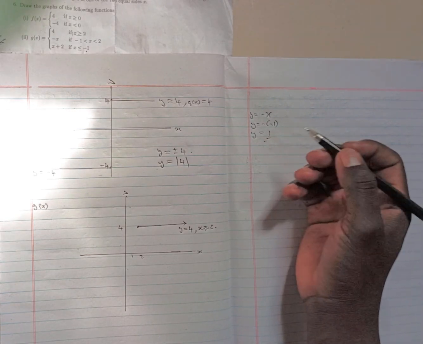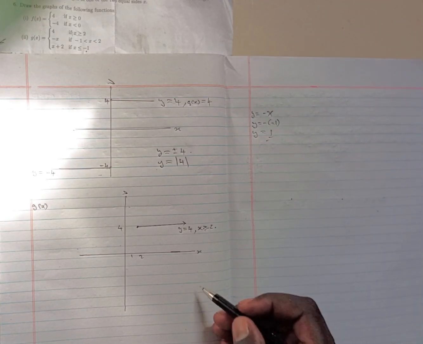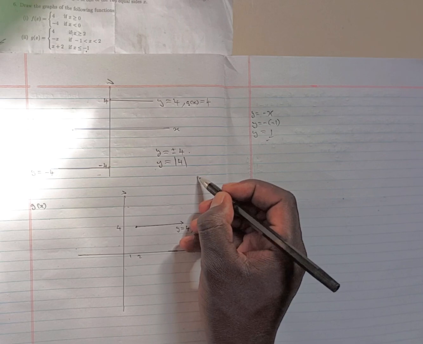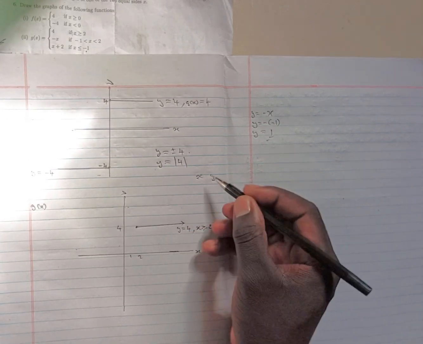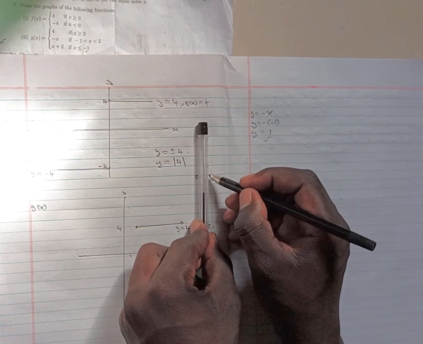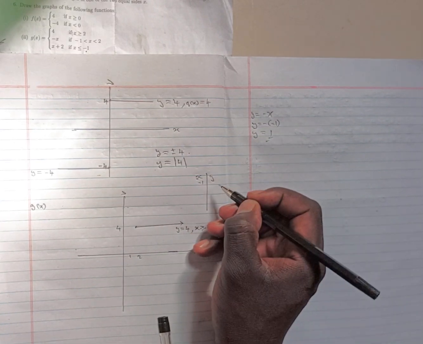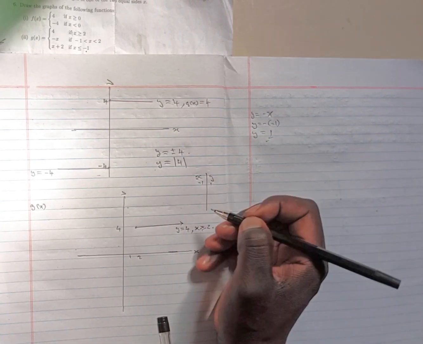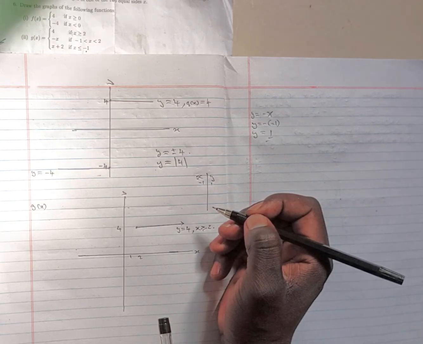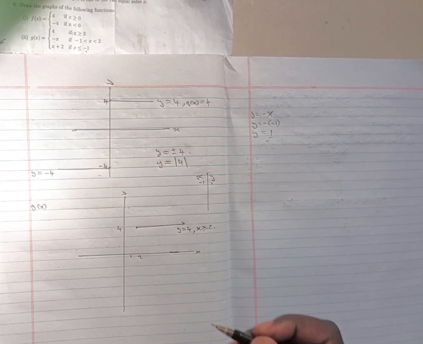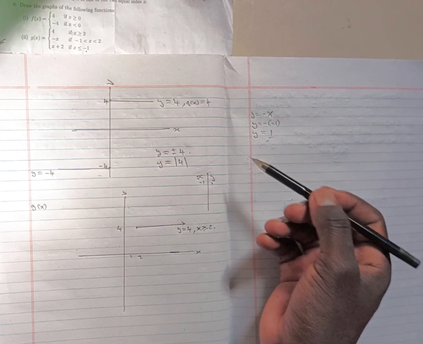So we know that the first values will have x and y values here. If x is negative 1, then y is positive 1. Okay, and let's go to the next one.